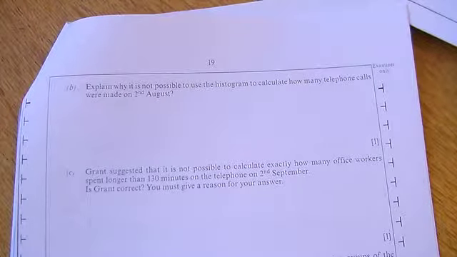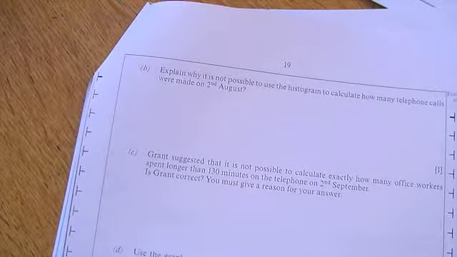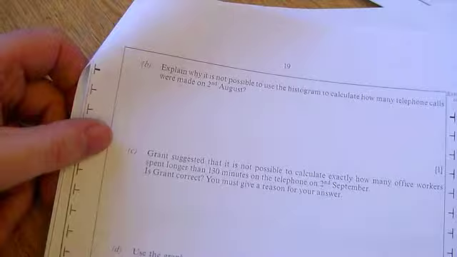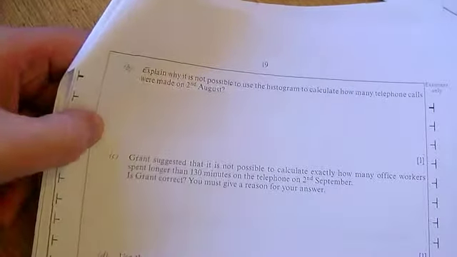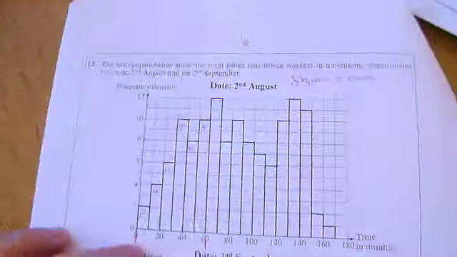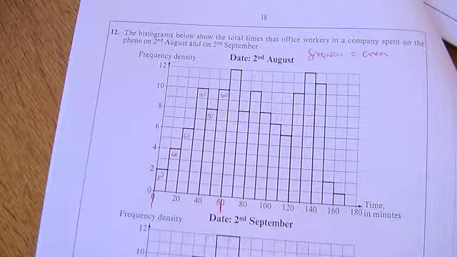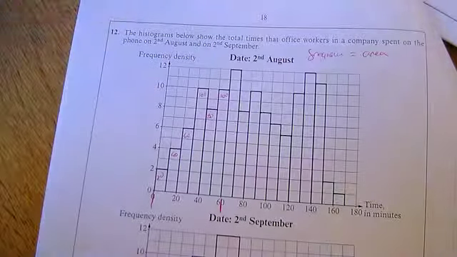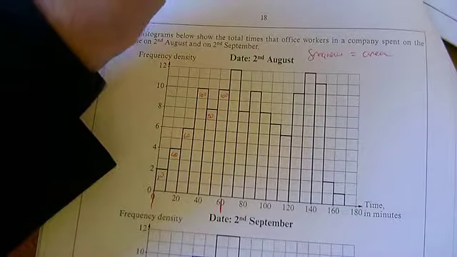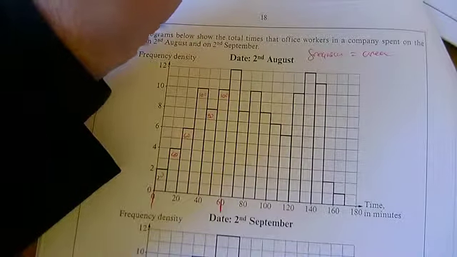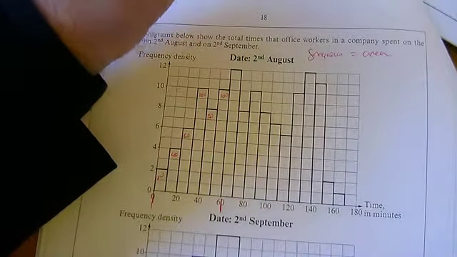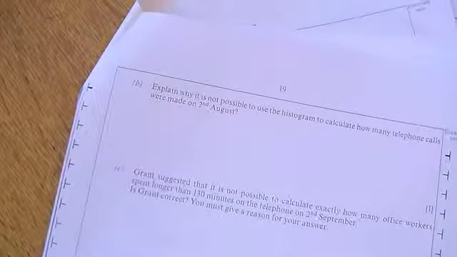Okay, quickly to go through these ones. Not going to spend too much time on it. Explain why it's not possible to use histogram to calculate how many telephone calls were made. Why isn't it possible to use a histogram to say how many telephone calls were made? It's because does it talk about how many telephone calls were made? It just says how much time. It says how many times each office worker spent on the phone. Not how many times each phone call lasted. It's how much time each office worker spent on the phone. So we don't know how many phone calls were made.